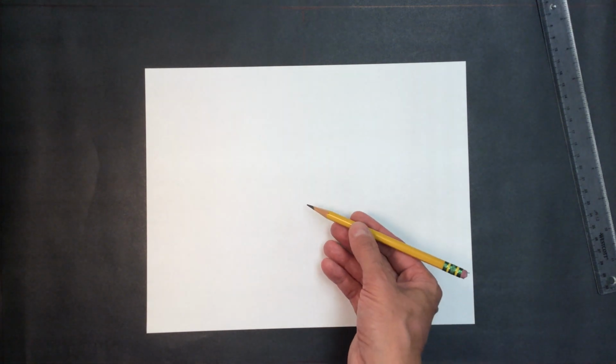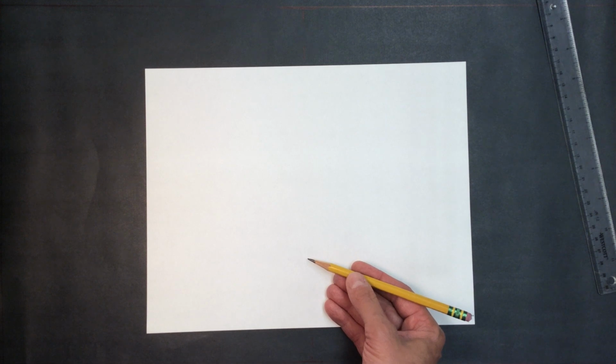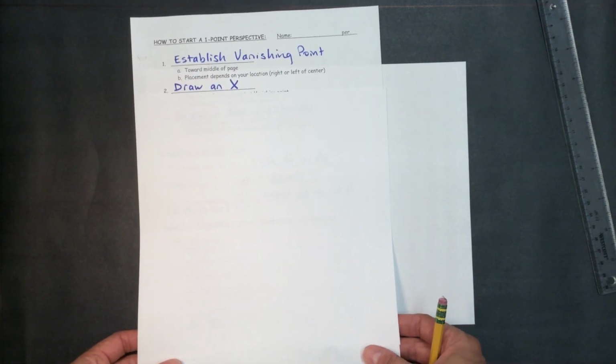We're going to imagine that we are sitting on the ground in this three-dimensional space. So it's going to be towards the middle, but a little bit low. And I'm going to move over to the right a little bit. This is going to just make for an interesting and a little bit dramatic illusion. So there's my vanishing point. So what's step 2? Well, step 2 is to draw an X.